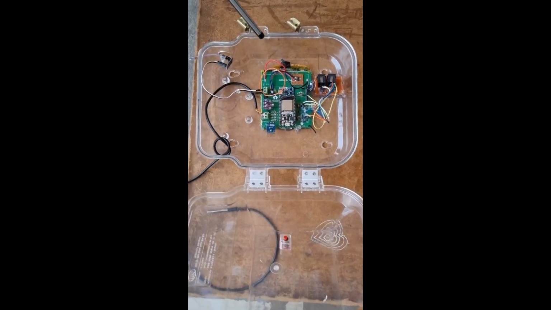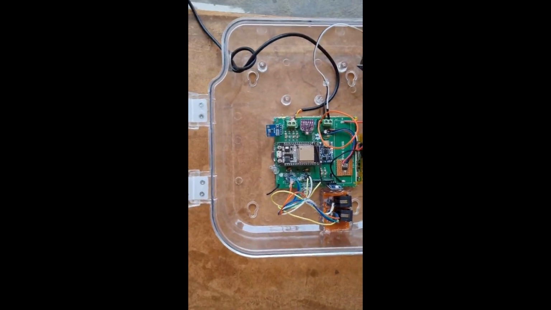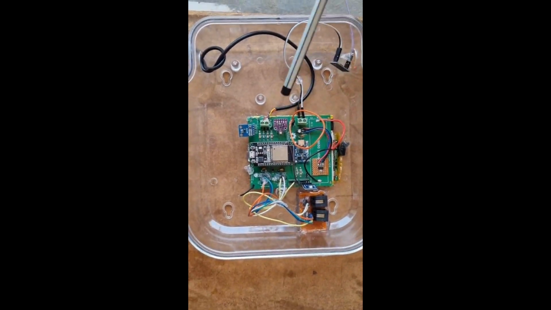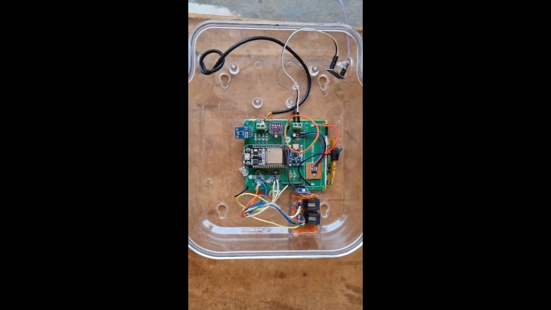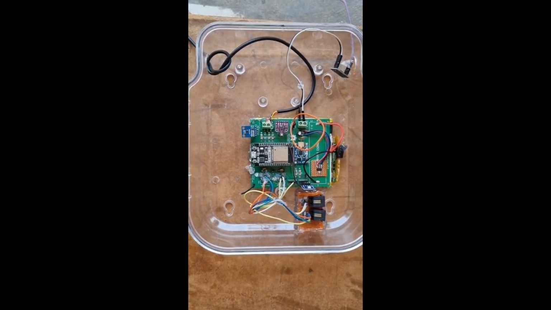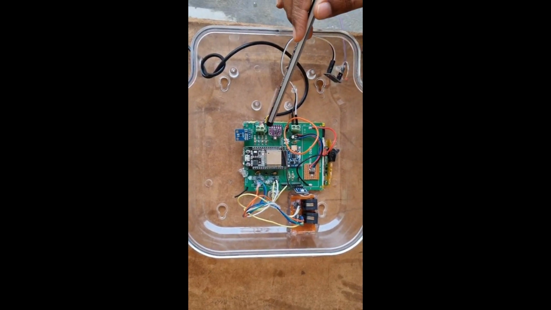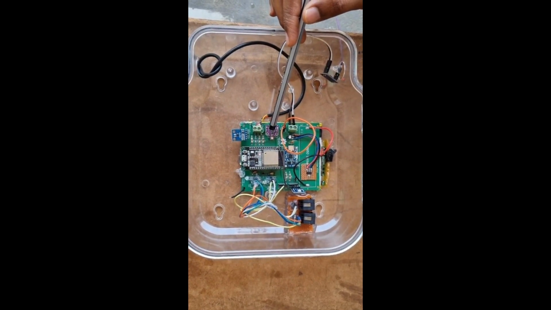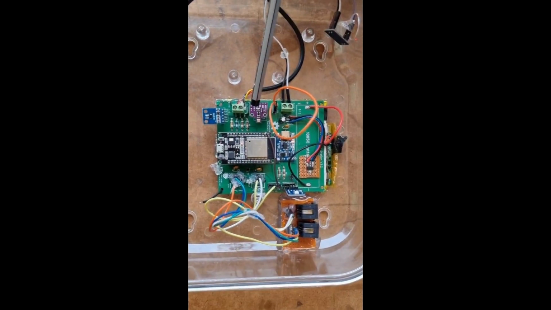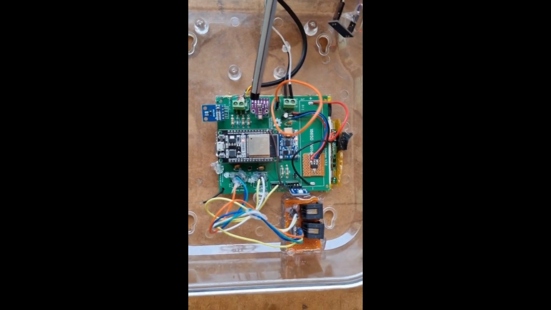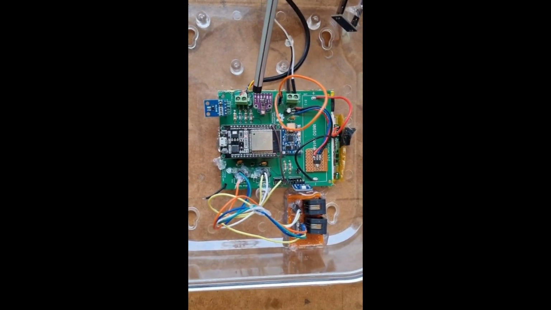Now we will explain it in practical form. This is the microcontroller unit of our system. It is fully integrated with different sensors, which measure the parameters of our project. This is a BME680 sensor. It is also called a 4-in-1 sensor. It measures four parameters: air quality, temperature, humidity, and pressure.